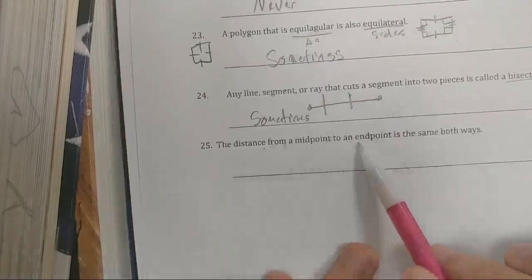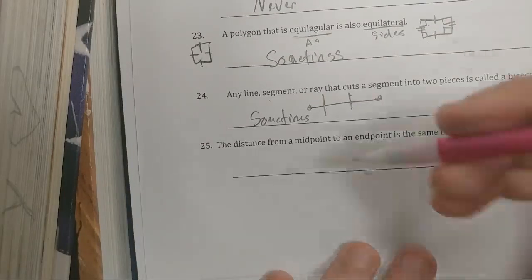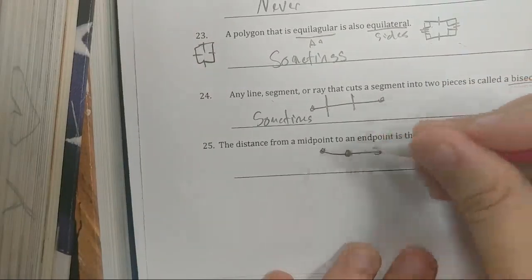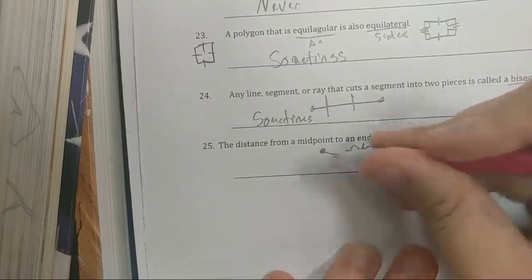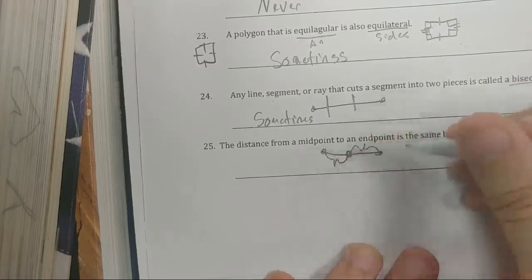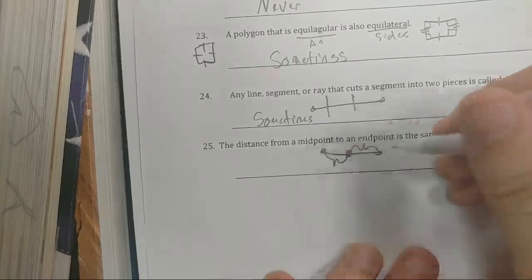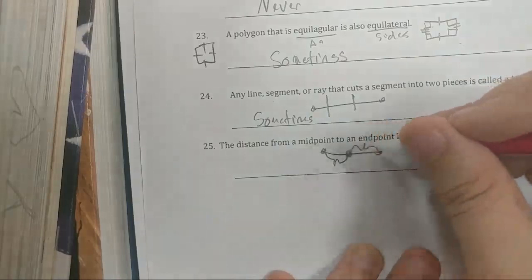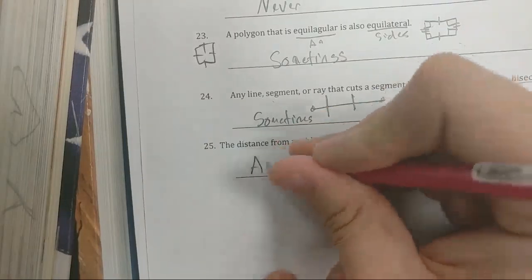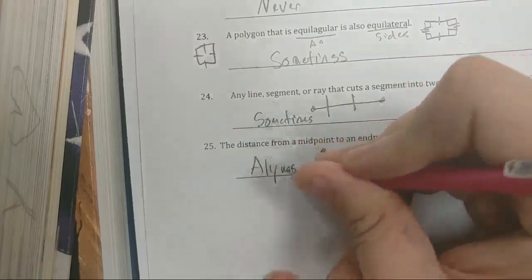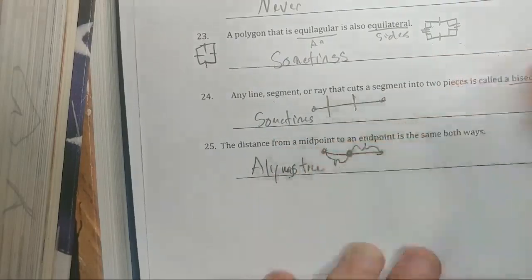The distance from a midpoint to the endpoint is the same both ways. So what does that mean? A midpoint is the point in the middle of the line. So this distance here should be the same as this distance here. That makes sense because if it's in the middle, it's the same distance from one side to the other side. If you're in the middle of two doors, you're going to go the same distance here to here. So that's always true. That's in the definition. Okay, so hopefully that helps you out with the always, sometimes, nevers.